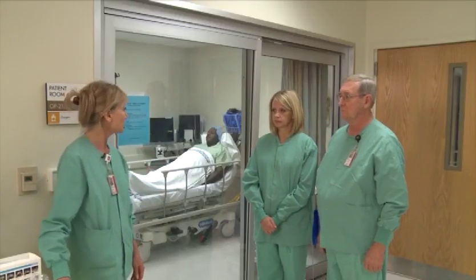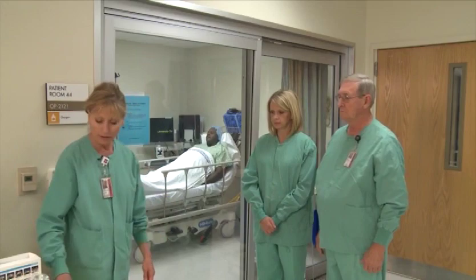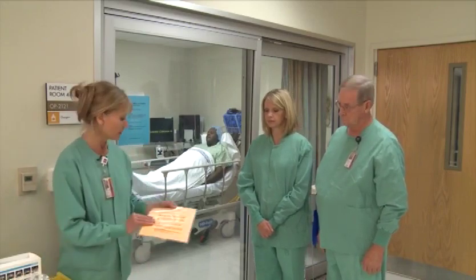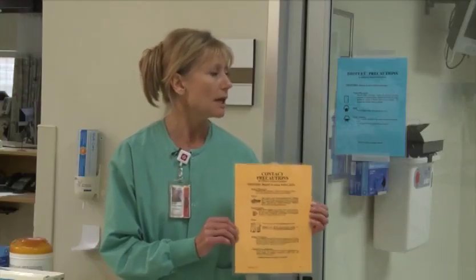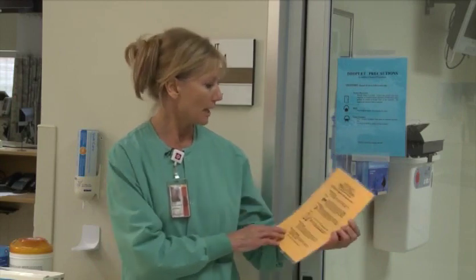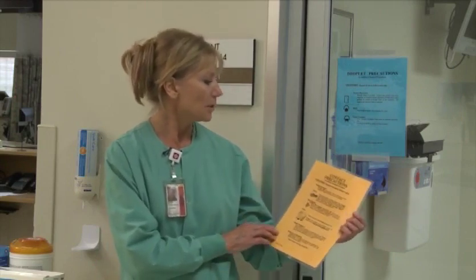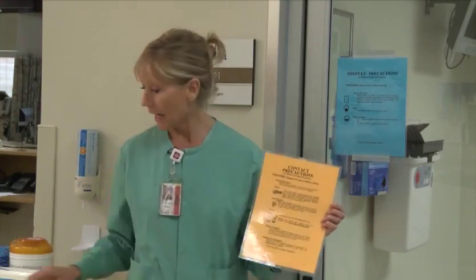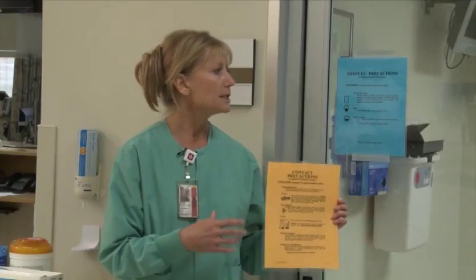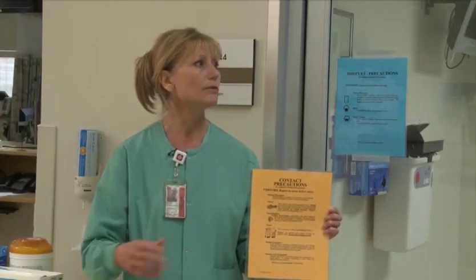There are different types of isolation as well. The other type you may be aware of or you may see frequently is the contact precautions. And in that case, rather than wearing the mask, you would wear gloves and a gown, also here on the cart. Put them on before you go into the room. Take them off before you leave the room.